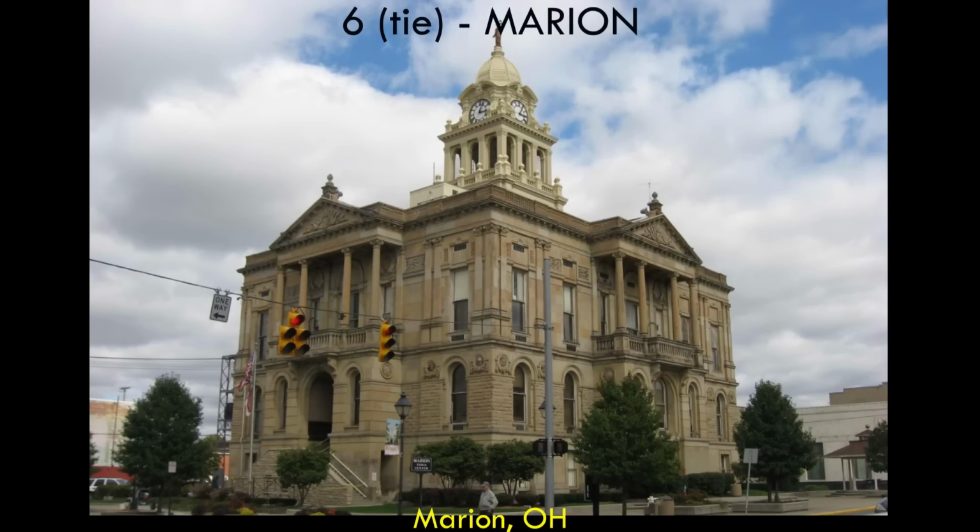Also tied for 6th is Marion. The largest is in Ohio with about 36,000 people. Most of them were named after Francis Marion, nicknamed the Swamp Fox, a Revolutionary War general, but a few others were named after other people with the name Marion, either first or last name.